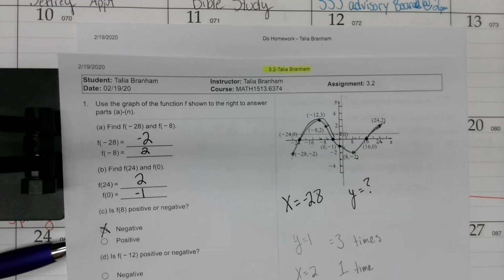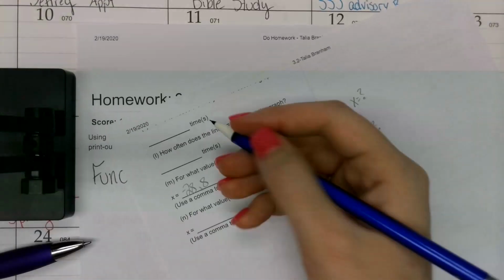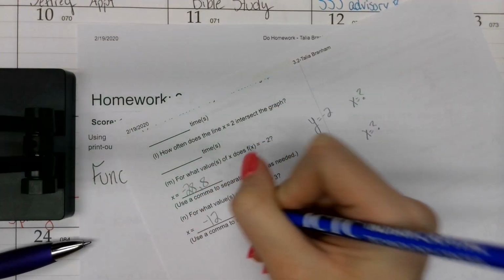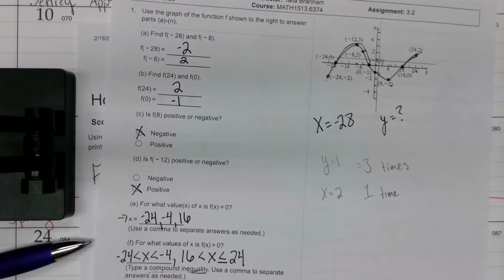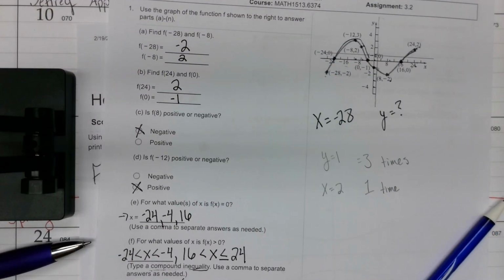X equals negative 12. Okay, that was our forever long problem. And I know the first 2 are like that, so bear with me on that one. This video was forever long because of that one too. I'm sorry.